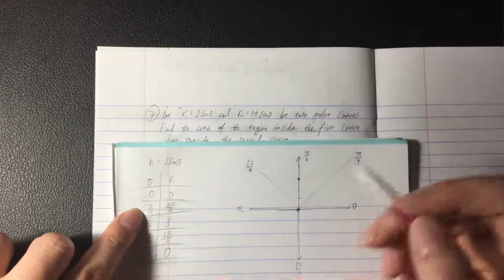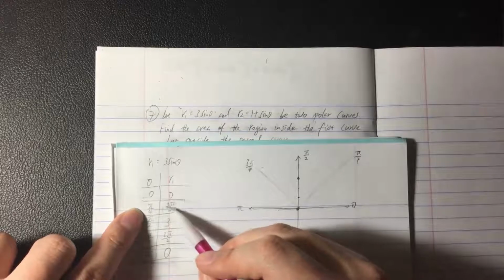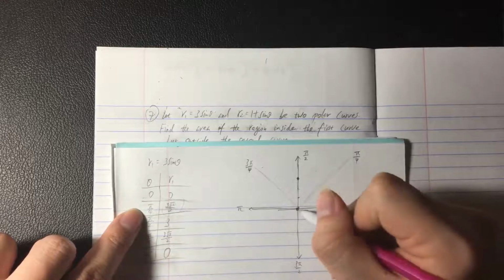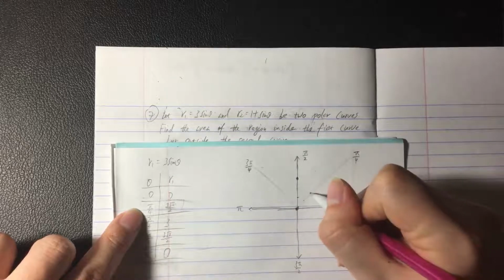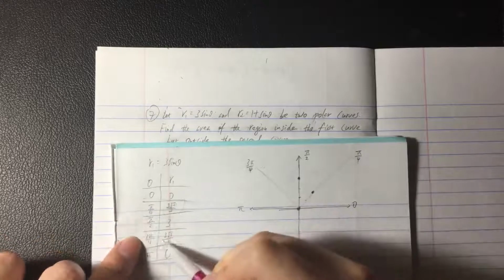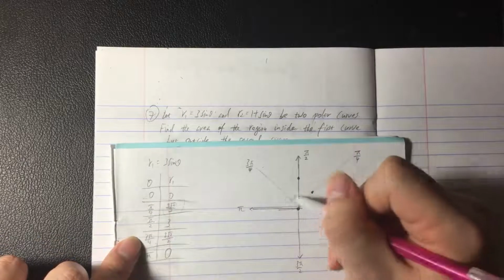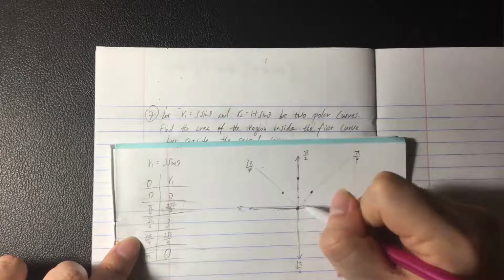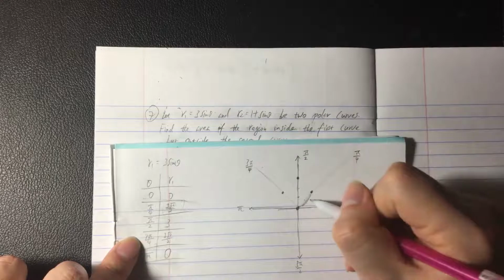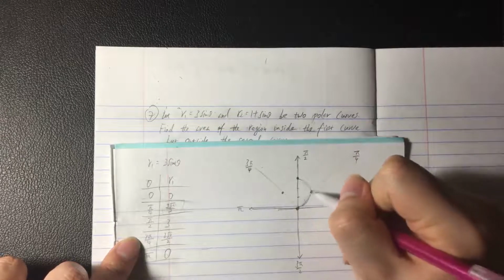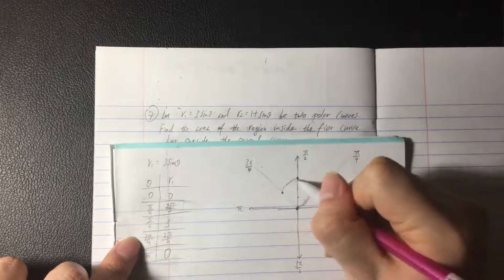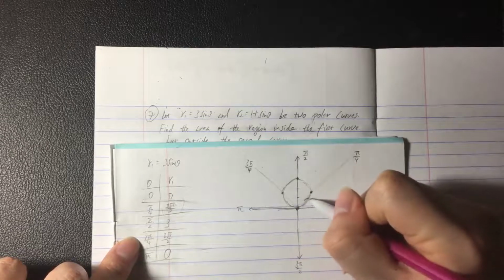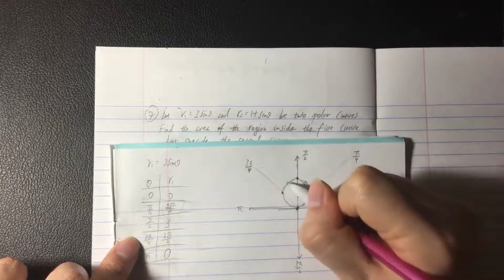So when theta is pi over 4, I get 3 radical 2 over 2. That's about 2.1, a little more than 2. 1, 2, somewhere here. 3 radical 2 over 2 is about 2.1, somewhere here. Connect these points using smooth curves. It looks like a circle.